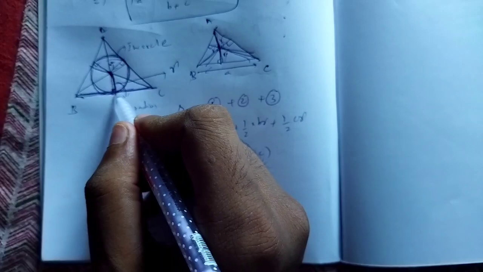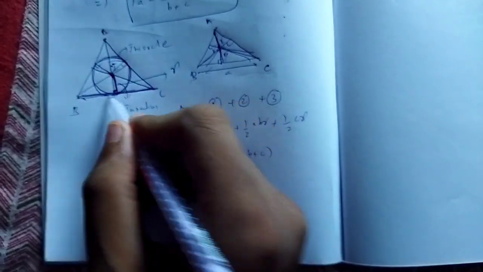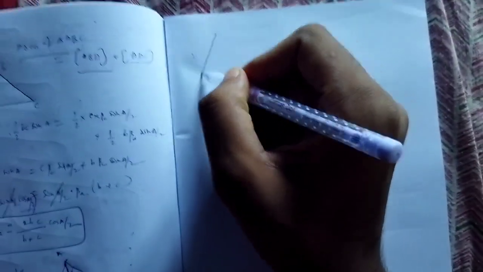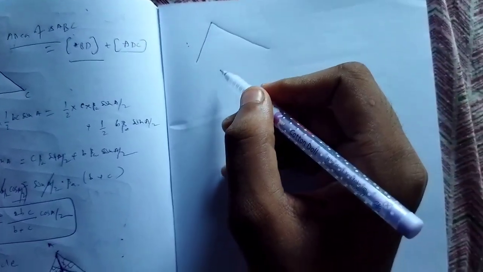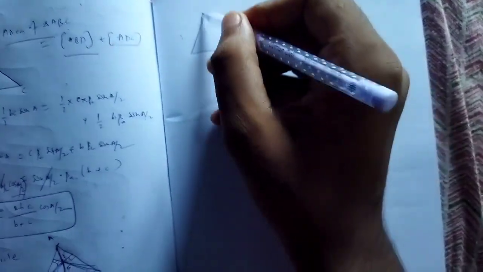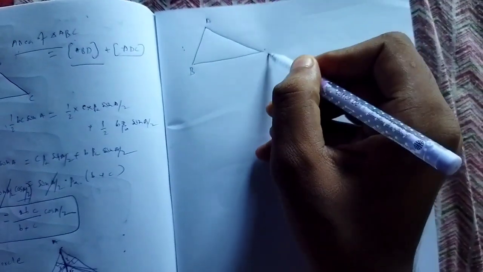And let's draw another diagram for a bit more clarity.